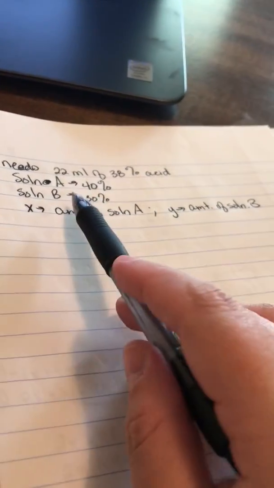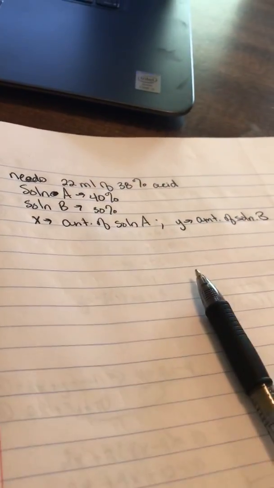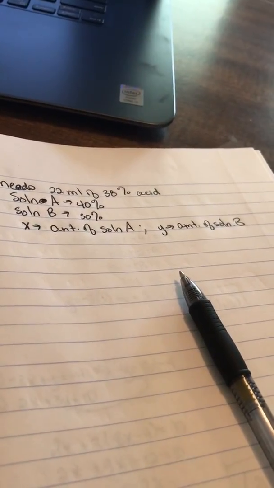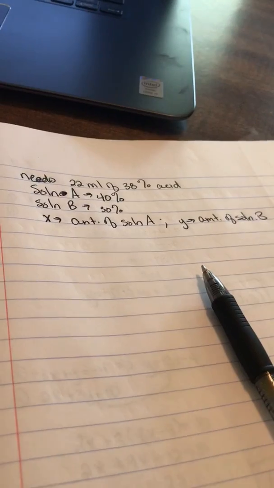So x is going to be my amount of solution A that she's going to use, and y is going to be the amount of solution B. Again, you've got two variables, so you're going to need at least two equations in order to solve. First off, how much total does she need? She needs 22 mLs total. So however much of A I use plus however much of B I use has to add up to 22 milliliters. So that's our first equation: x plus y has to be 22.